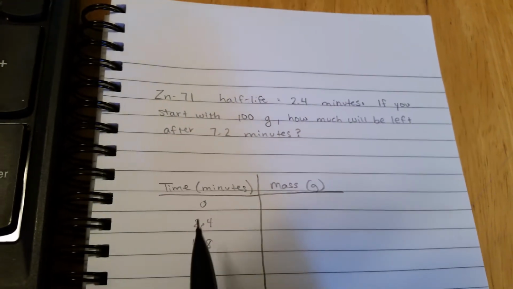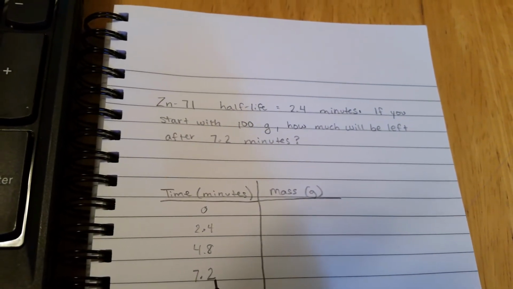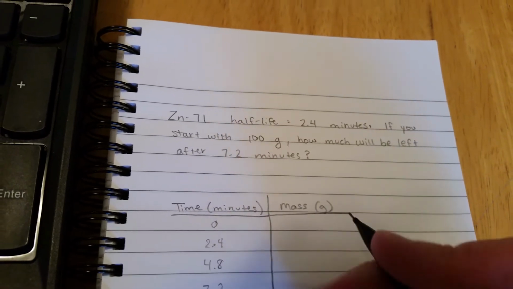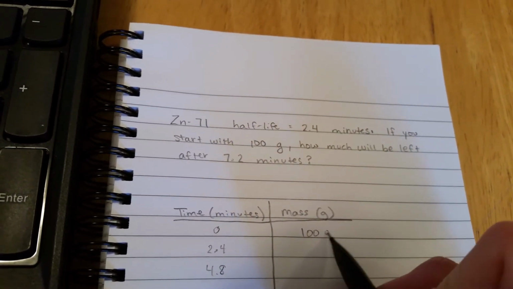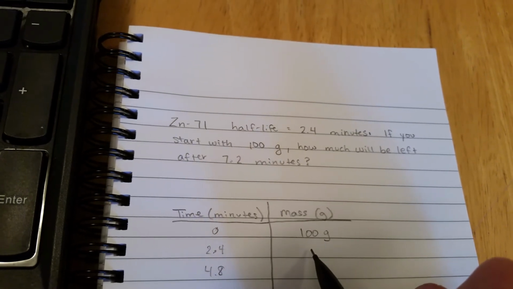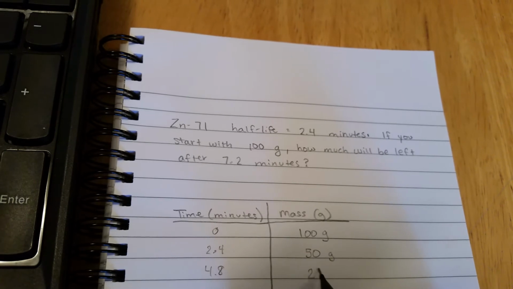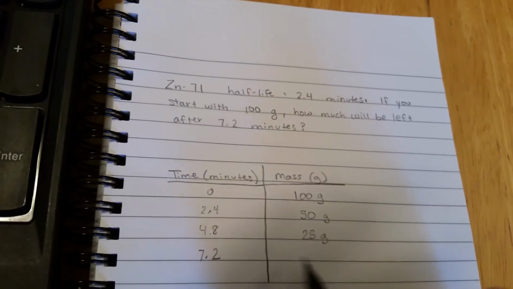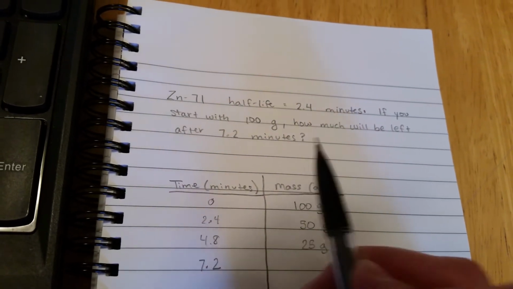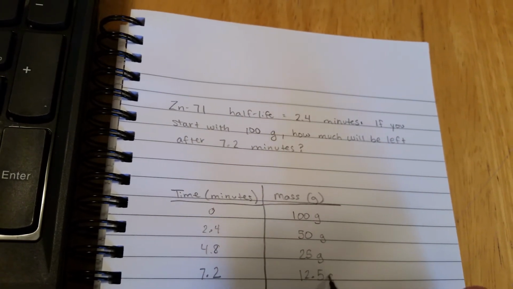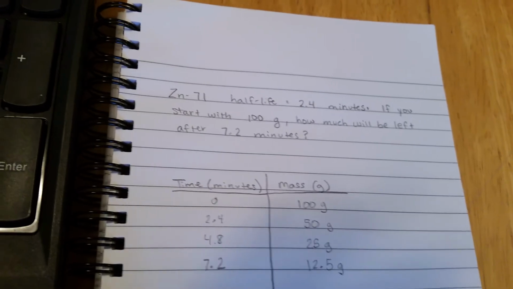So that's 1, 2, 3 half-lives that have passed. And now I start with, how much did I start with? 100 grams. And after 1 half-life, half of that is gone, so I'm down to 50 grams. Then I'm down to 25 grams, which means that after 3 half-lives, 7.2 minutes, I'm left with 12.5 grams. Let's do another example.